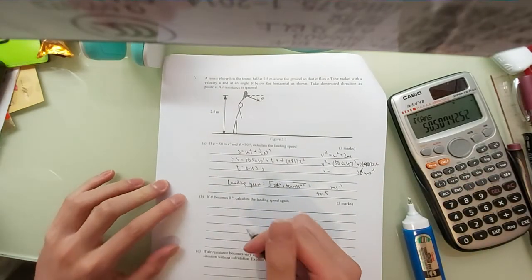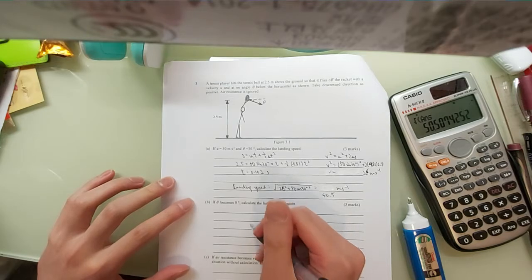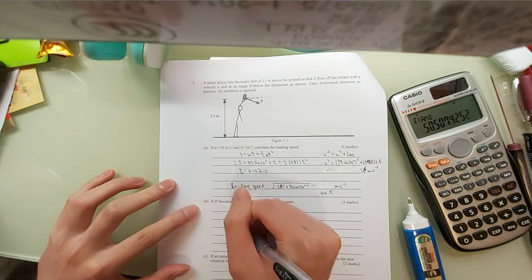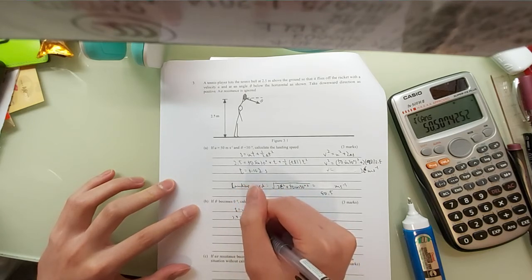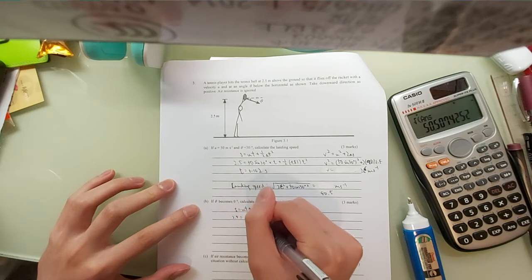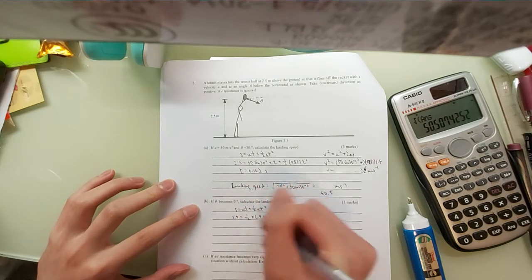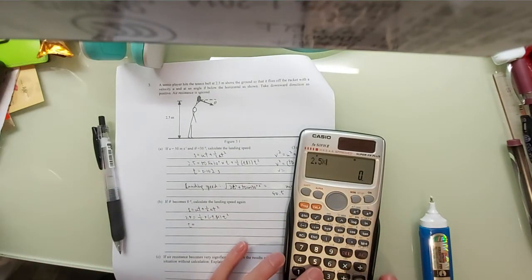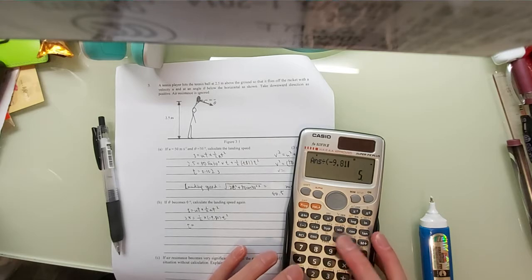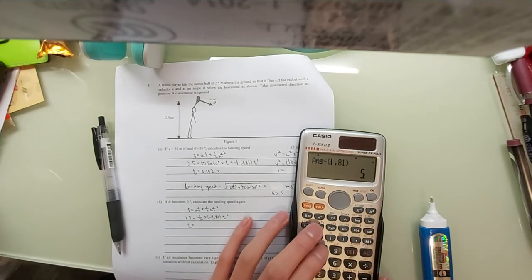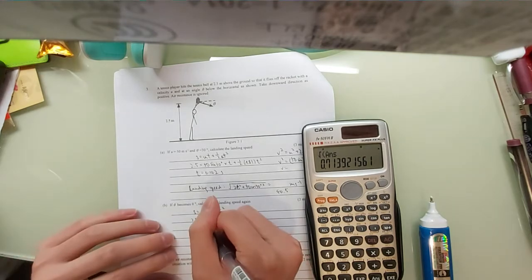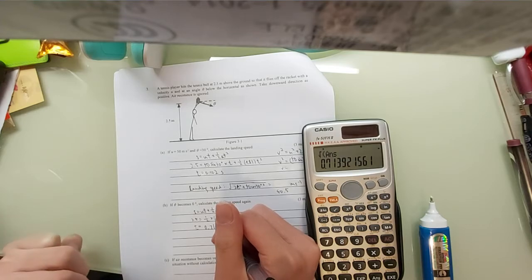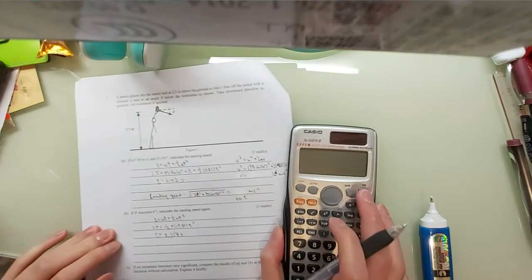If theta is 0, right, then S equals UT plus half AT squared, this thing should be 2.5 equals to this thing, t squared, and the t would be 5 times 2 over this thing, or actually no, because I need to, yep, there we go, 0.714. So it takes longer time, which makes a lot of sense.